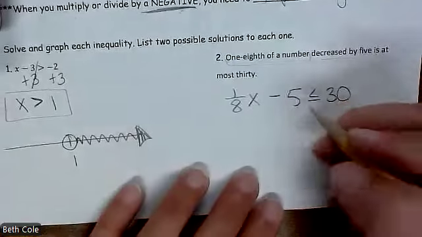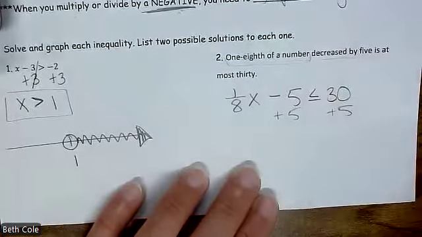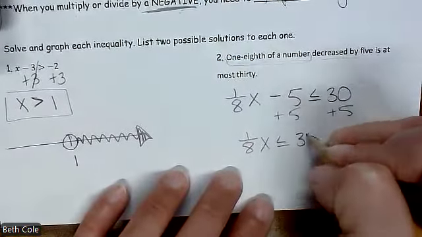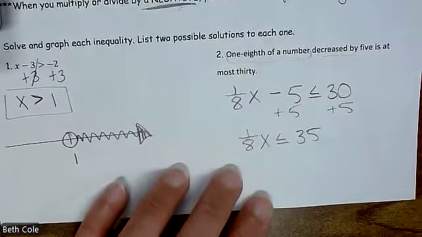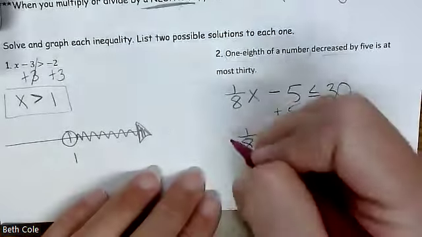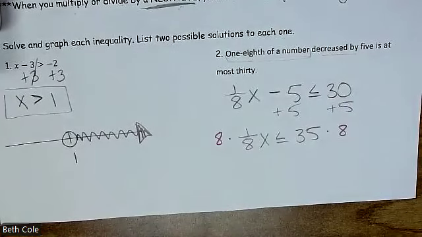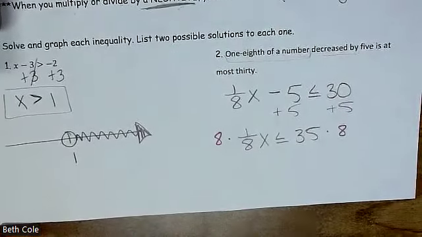What would you do to both sides? Yeah, plus 5. This is the part that should flow nice and easy. So that'll be 35. And then how do you get rid of a 1/8? Oh my gosh. Well, you do flip it, but 1/8, if you flip it, it's 8 over 1, which is just 8. But you're correct.